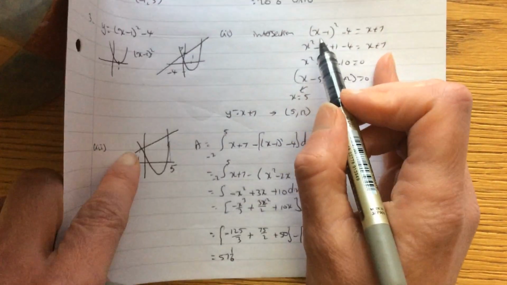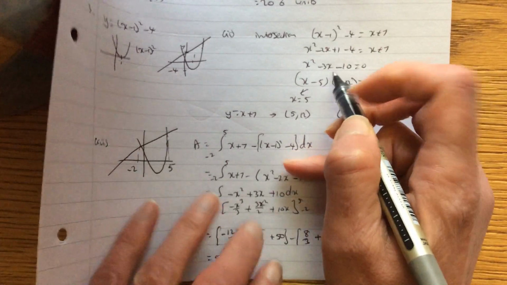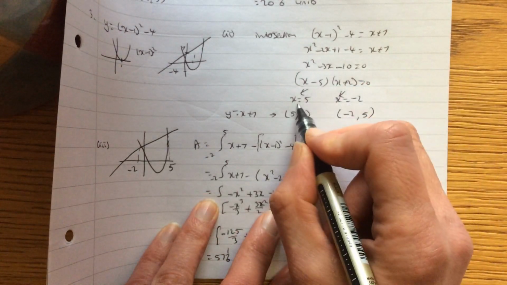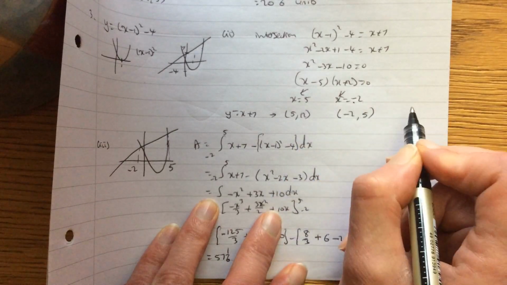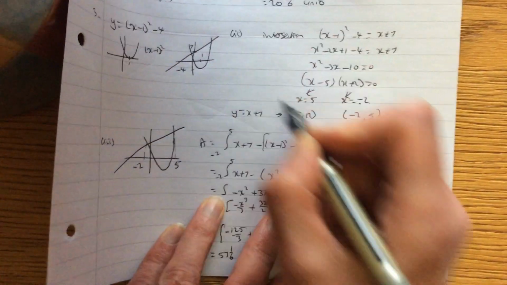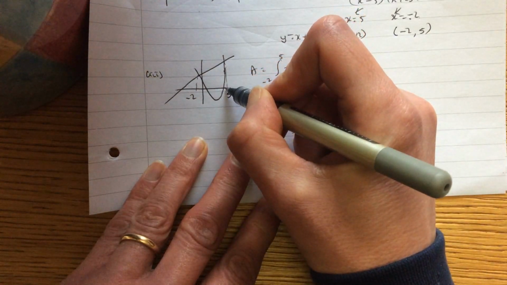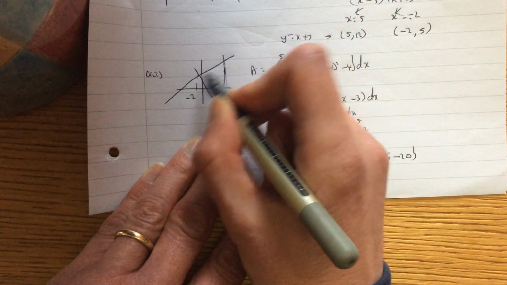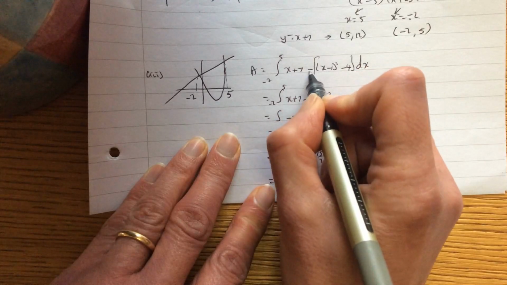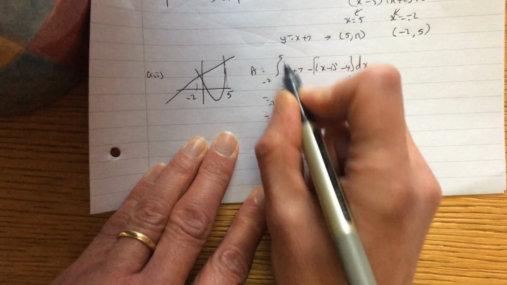Intersection, you'll see me working that over here. Intersection, you set the curve equal the line. So I times out the brackets, everything on one side for quadratics. Factorised it, found that they intersected at 5 and at minus 2. Now if you see my wee graph here, drop the line straight down at 5, drop the line straight down at minus 2. So the upper graph is the straight line one. So I integrate it and I take away the curve between minus 2 and 5.